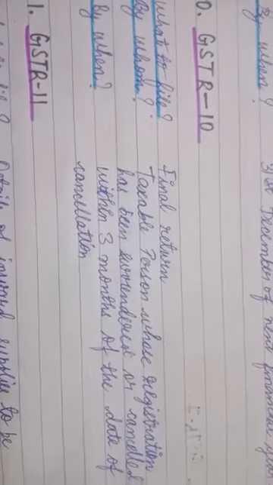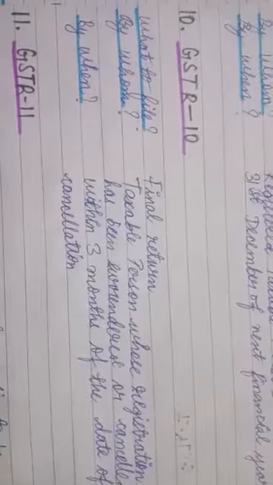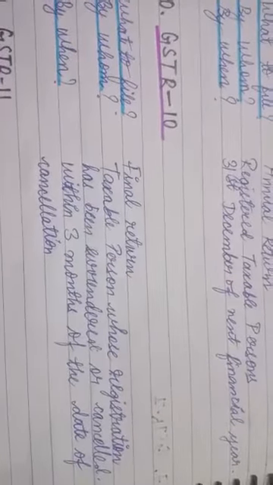Basically GSTR10 में क्या होता है कि जिस दिन से हमने अपने बिजनेस को क्रॉस किया है यानी कि कैंसिलेशन ऑर्डर दिया गया है उस दिन हम ये फाइल रिटर्न ये फॉर्म फिल करते हैं जो कि है GSTR10. उसके 3 मंथ्स के अंदर हमें ये फिल करना होता है कैंसिलेशन ऑर्डर के डेट आने के अंदर.